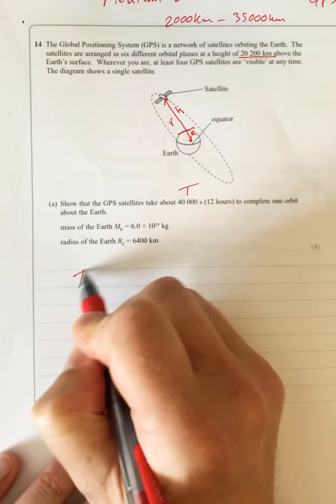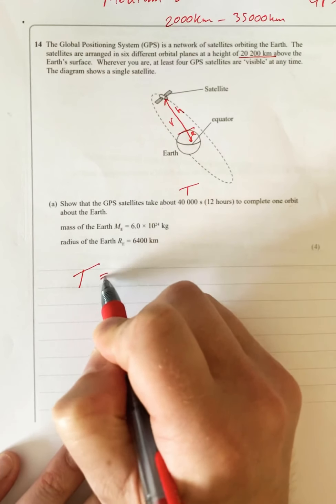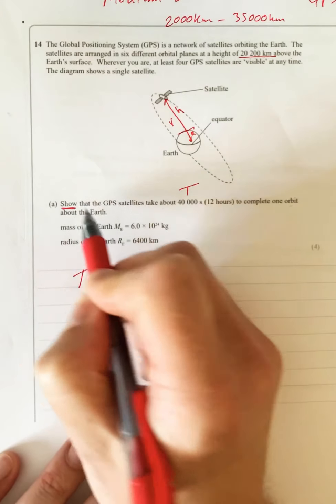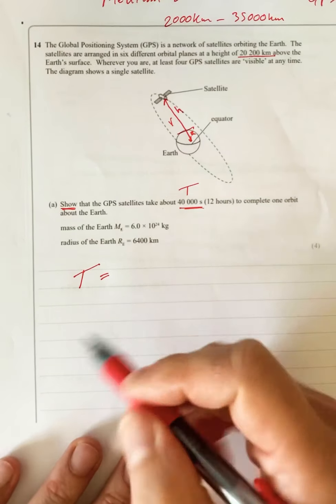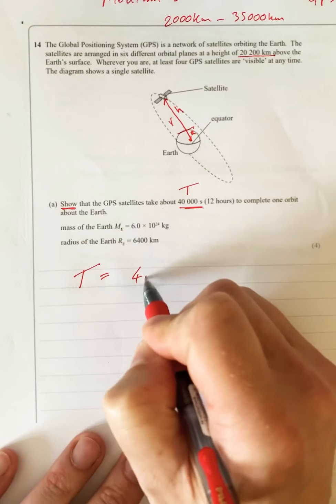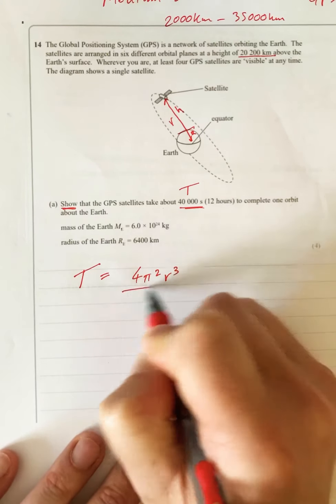And yet again, it's the same equation. It's saying show that, so we have to get to this number or close to it. So we're going to use the same equation we did in the last question.